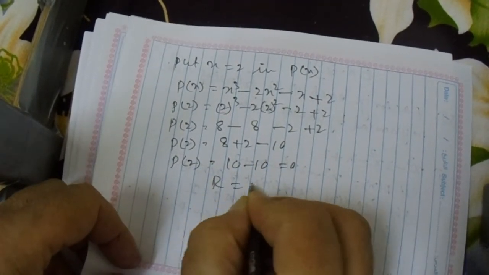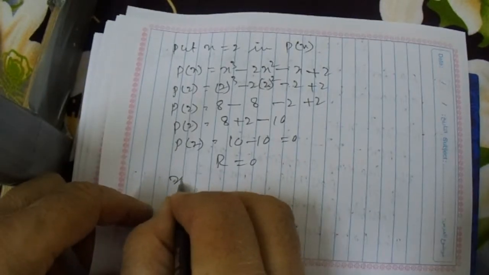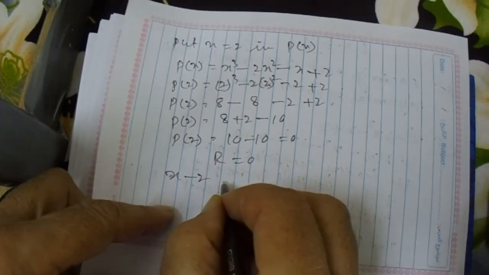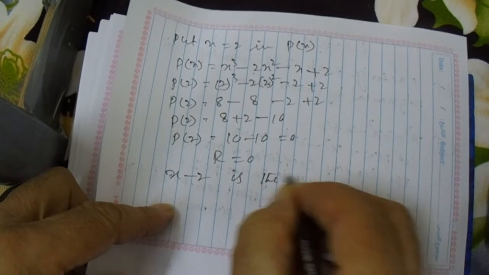This means r = 0. It means x − 2 is a factor of p(x).